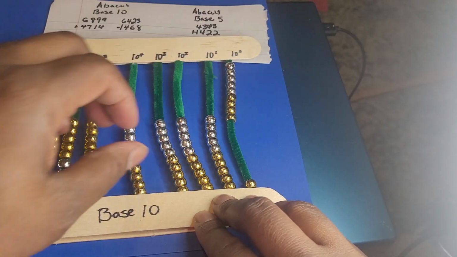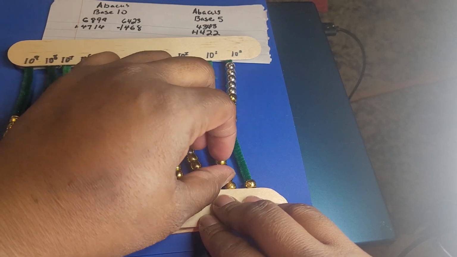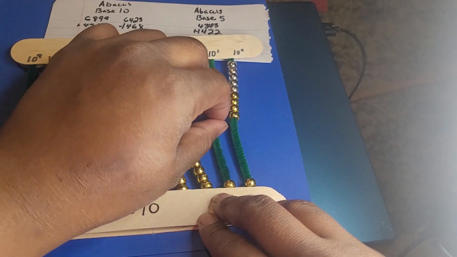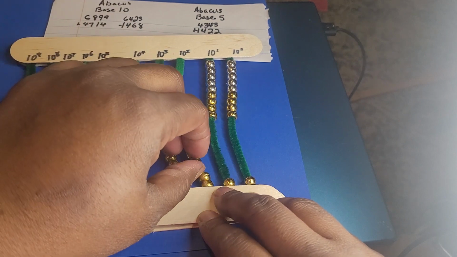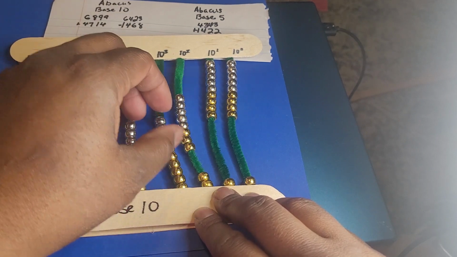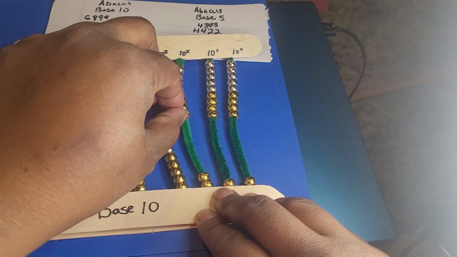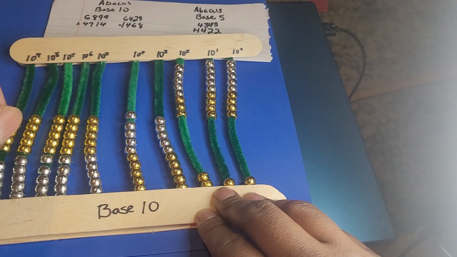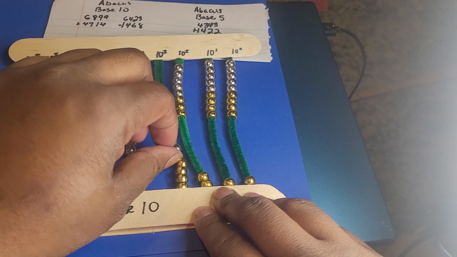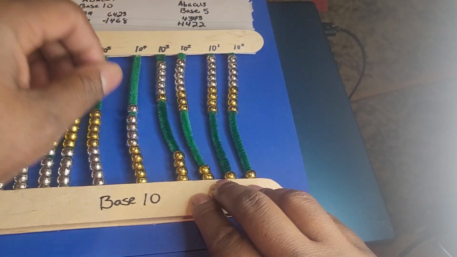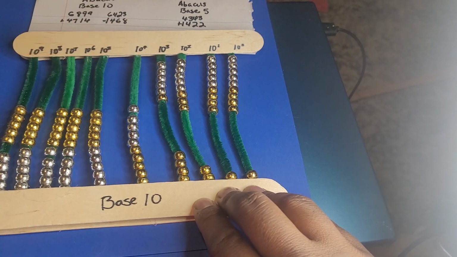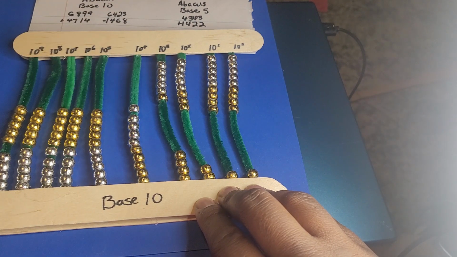Ones place is going to be 9. Tens place it's going to be 9. Hundreds place it's going to be 8. And thousands place it's going to be 6. Now, we are going to add 47.14.